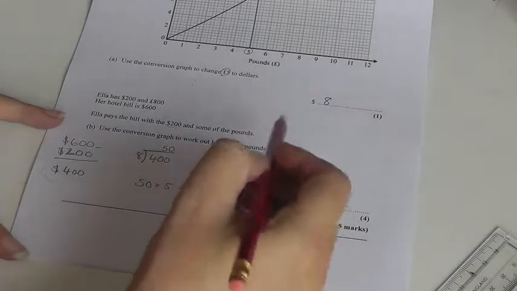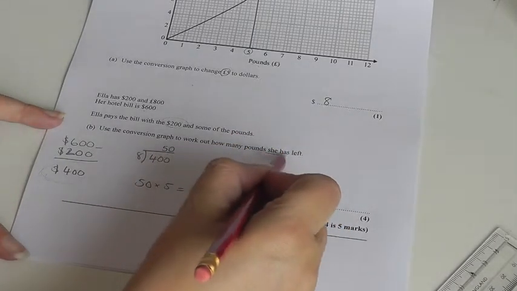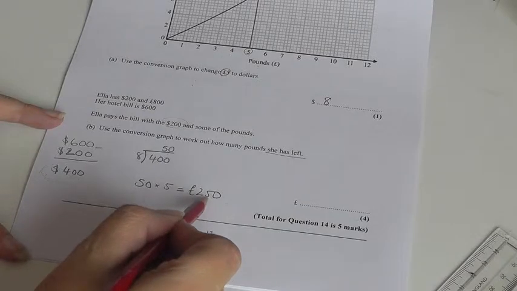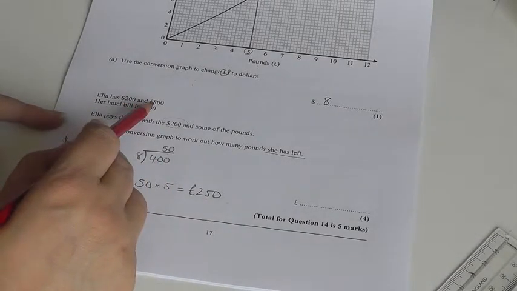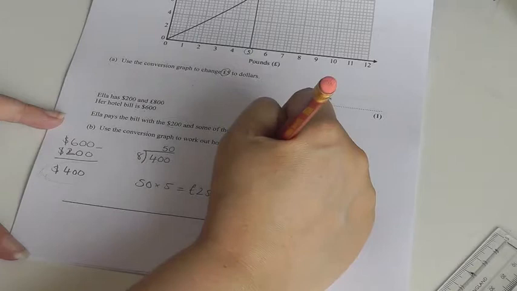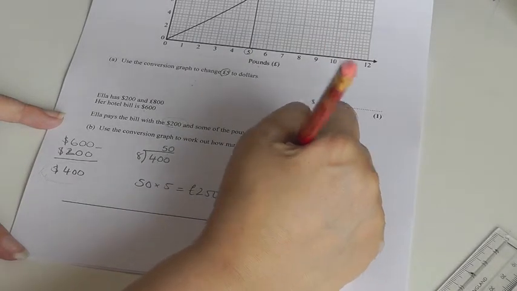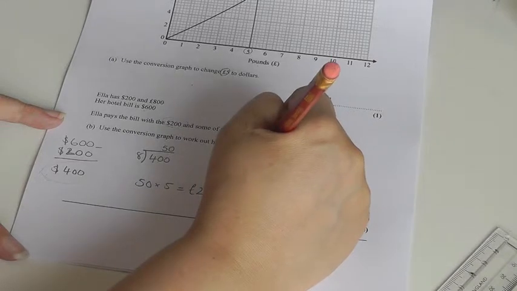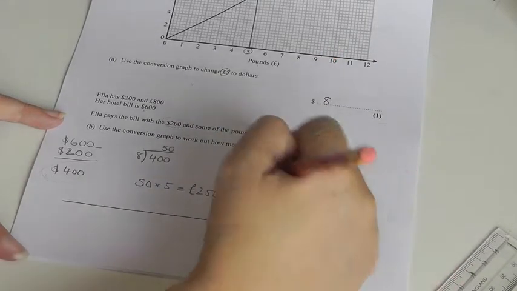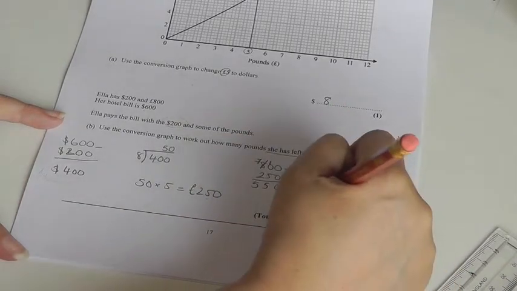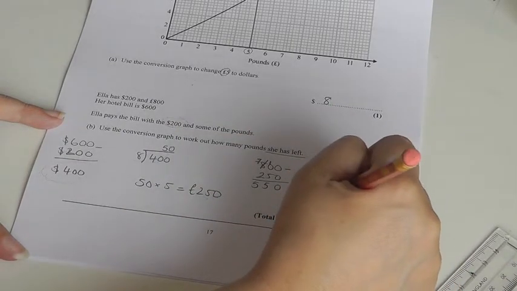The last part is actually to work out how many pounds she has left. So that's what she's used to pay the bill out of her £800. So your last mark comes from doing 800 minus 250. And your answer is 550.